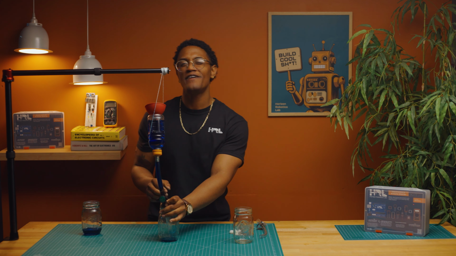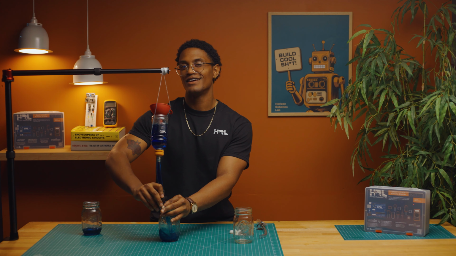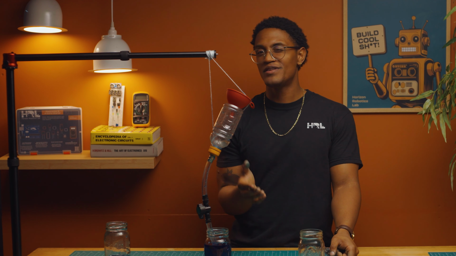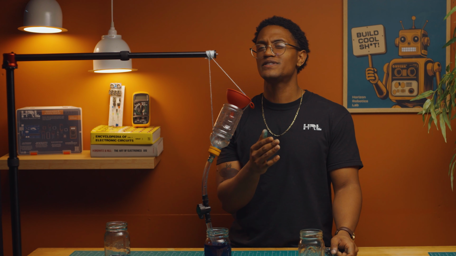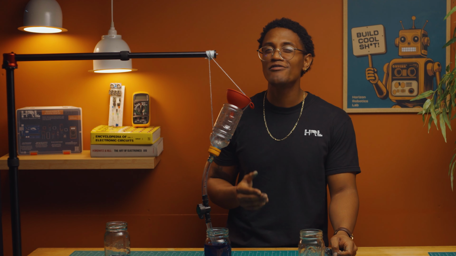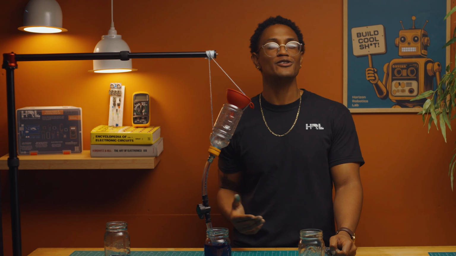Now, let's open the valve and see the water flow. As soon as we open the valve, the water starts flowing through the tubing. This is like connecting a battery with wires. The water represents electric current, and current is the flow rate of electricity. The more pressure or voltage, the faster the flow.